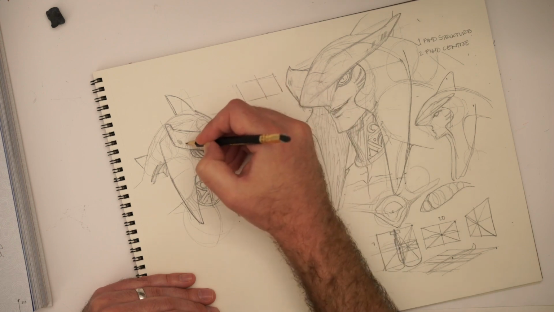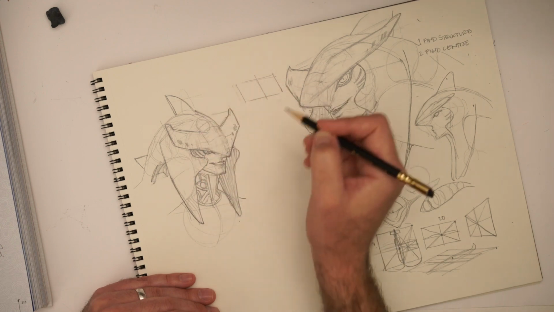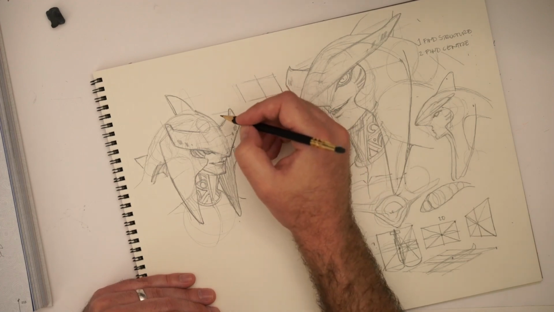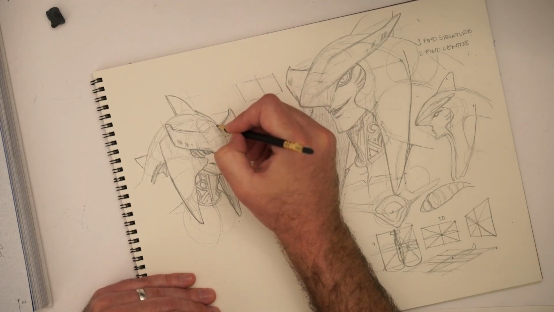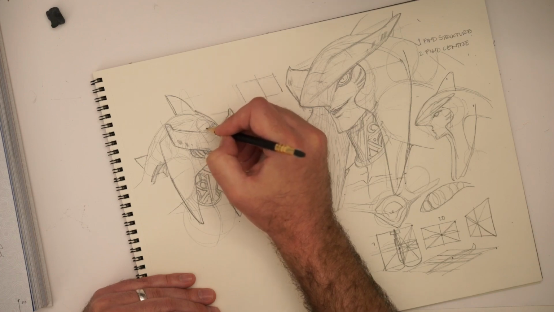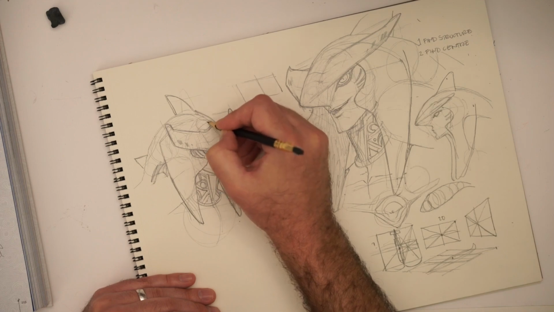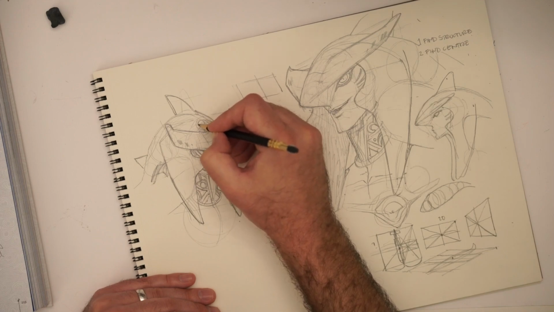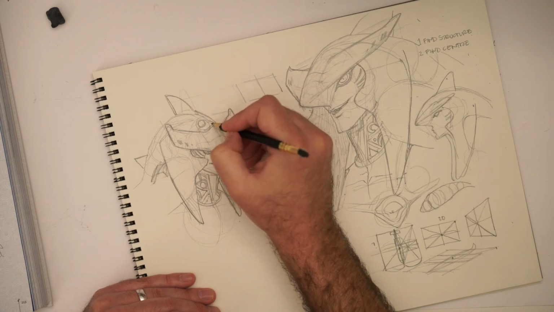Now, I would keep doing this, keep refining my understanding of the character, keep refining my understanding of exactly what's going on with all of these different little elements, right? Got our little thing up here.